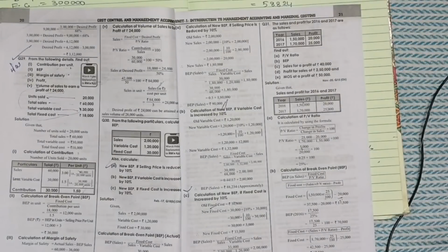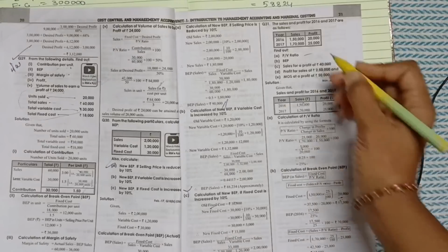In 2016, what is the sales amount? 1,50,000. Profit is 20,000. 2017 sales is 1,70,000. Profit is 25,000, students. Okay. First we need to calculate PV ratio.